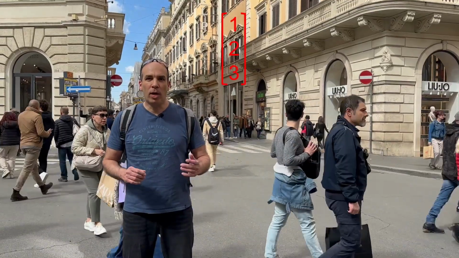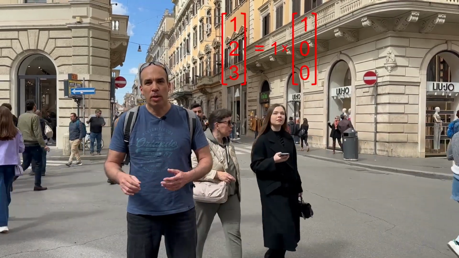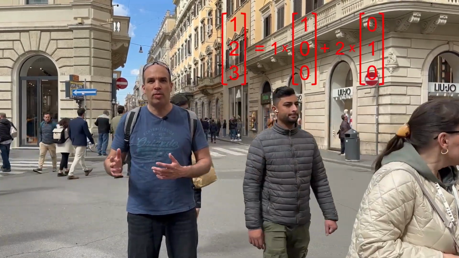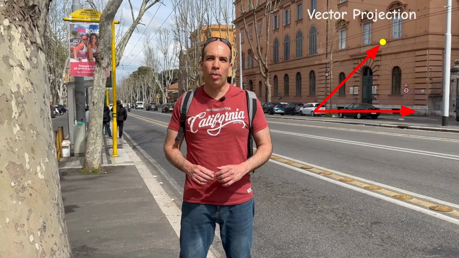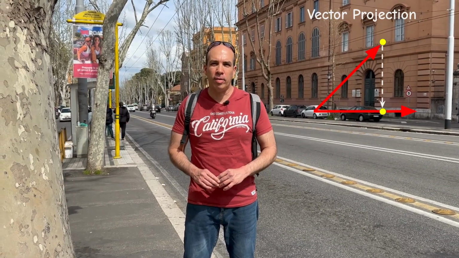Another way of looking at the coordinates of a point is that it is a linear combination of the axes of the coordinate system in which it is defined. So we have 1 times (1, 0, 0), plus 2 times (0, 1, 0), plus 3 times (0, 0, 1). Now let's do an experiment and project the point on each of the 3 axes and see what we get.